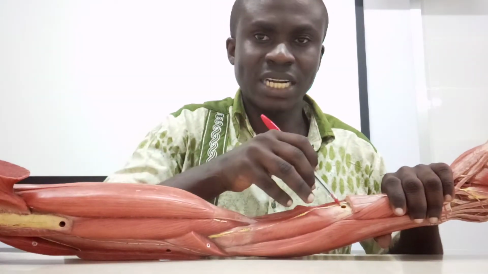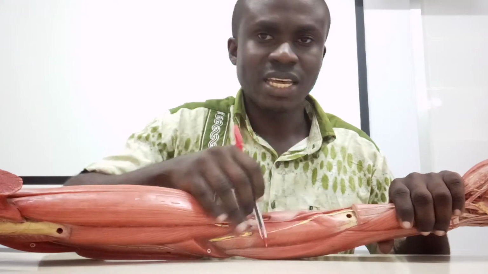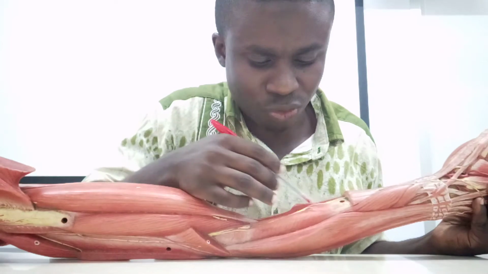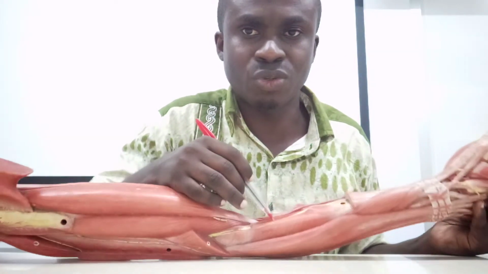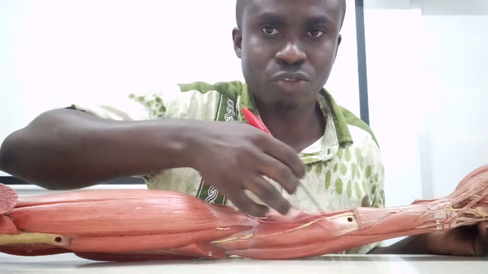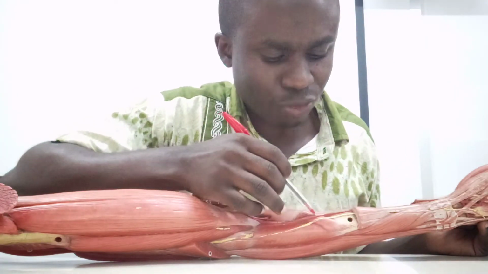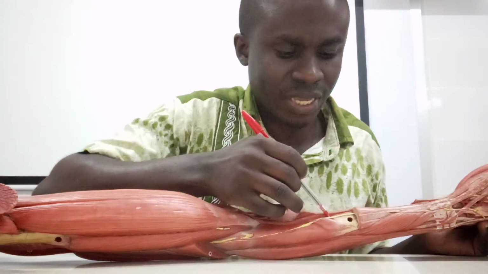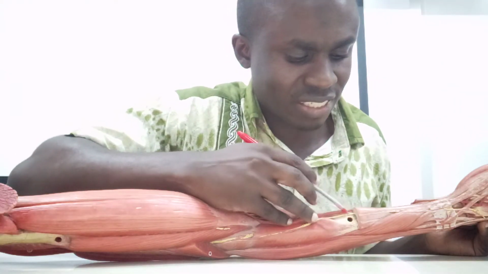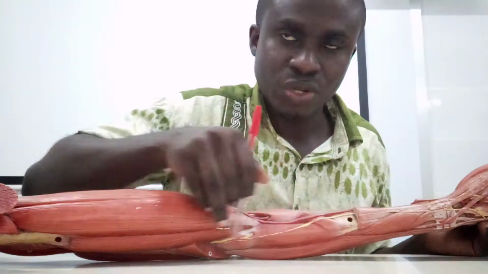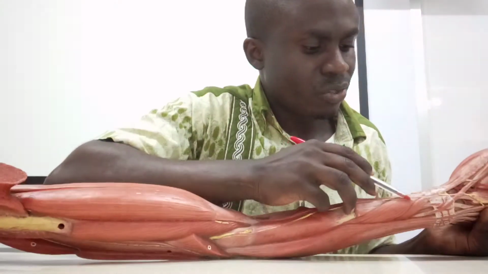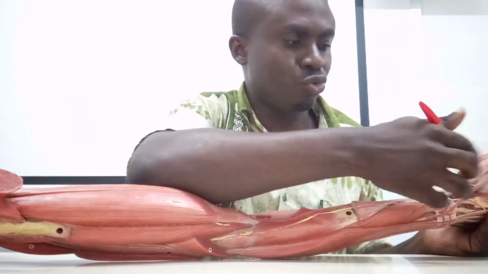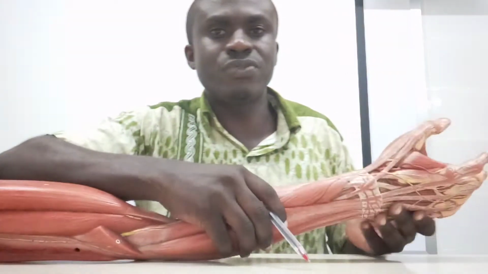It gives a superficial branch, which you can find here. This superficial branch runs all the way, as you can see, on top of the supinator muscle, crossing superficially over the pronator teres muscle, then running inferior to the brachioradialis, piercing through it to run superficially and supply the lateral three and a half digits of the dorsum of the hand.